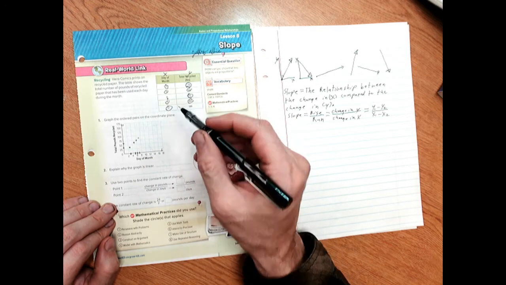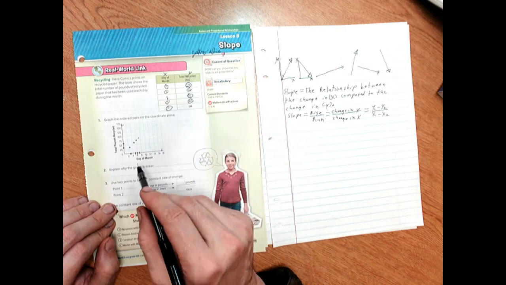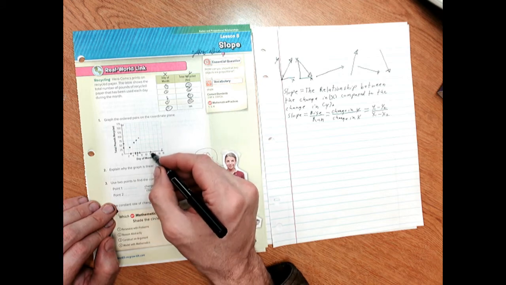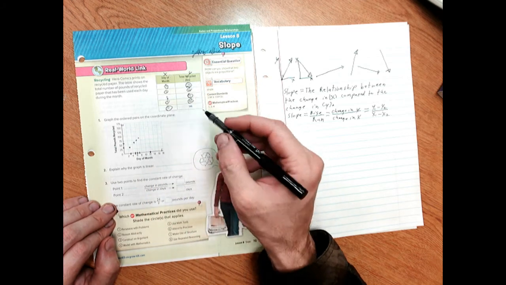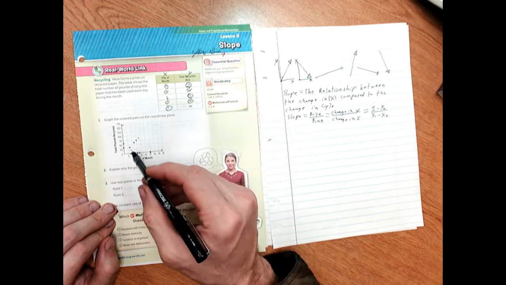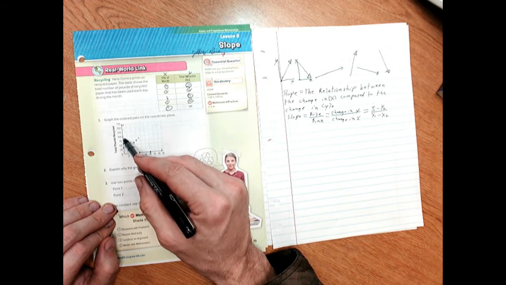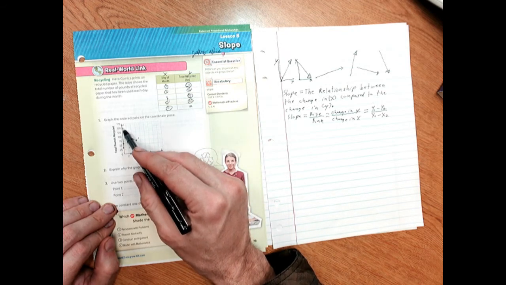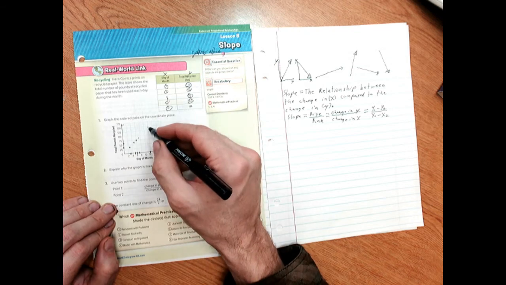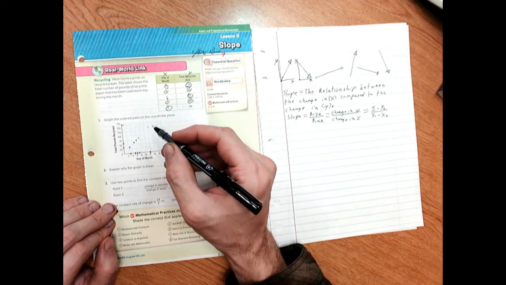Last one is 12. Notice we are jumping a couple of spaces here, all the way to the 12 on the x-axis. On the y-axis, we are jumping up to 144, which is almost 150, only a little bit lower.